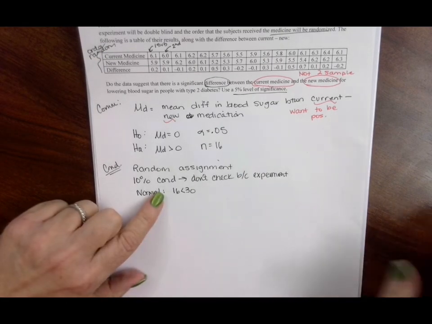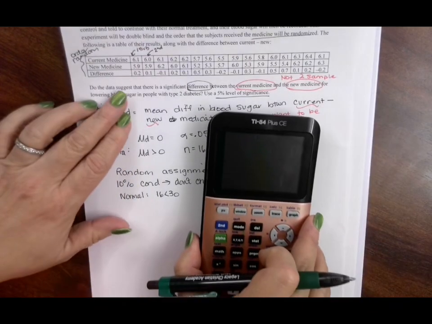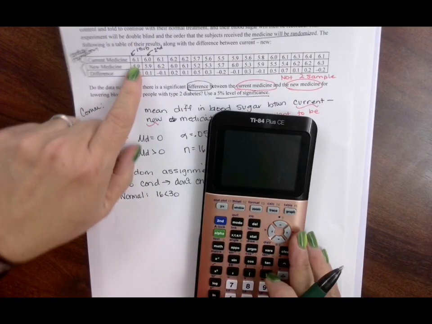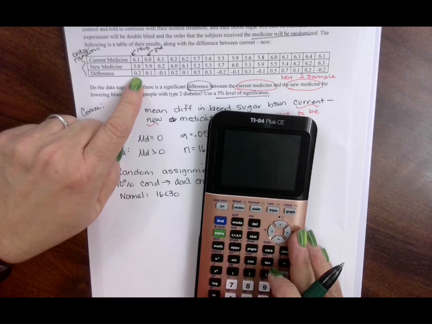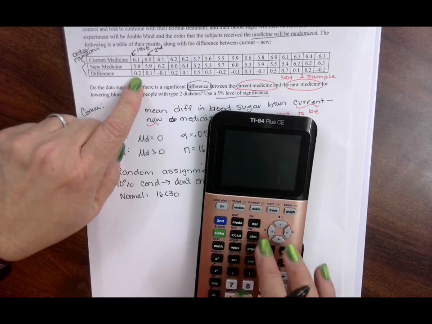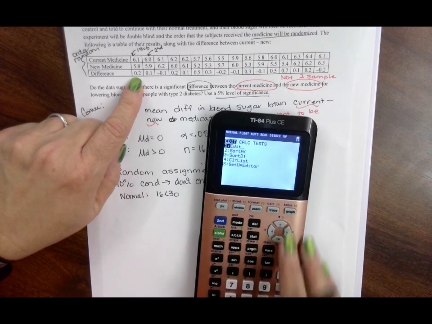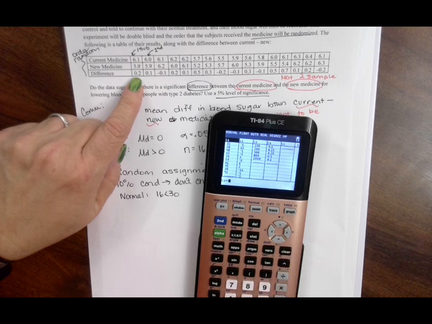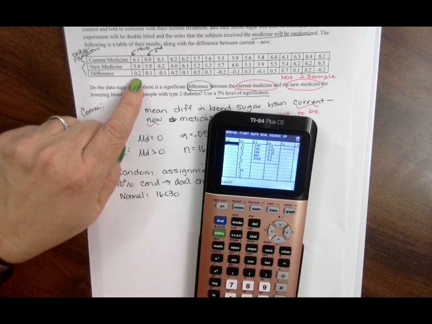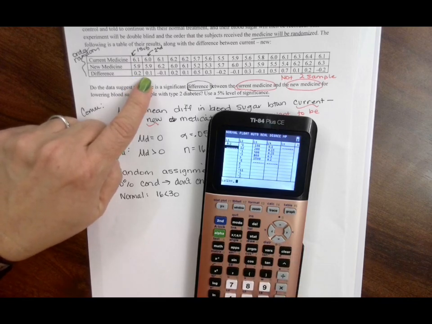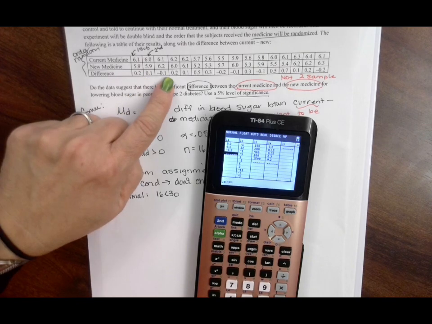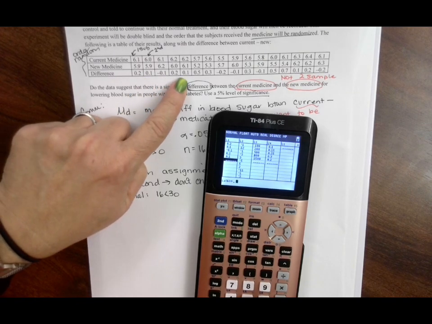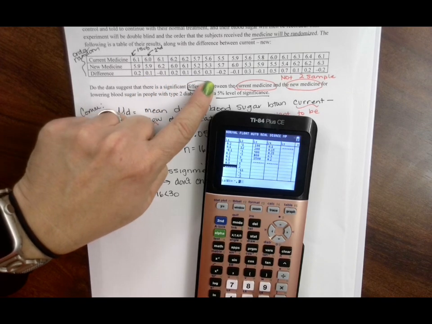So I'm going to go in here and put in the data that I have. I know there's a lot of data, but really all I care about is the difference. So when I go into stat edit, the thing that I'm going to enter is the difference: 0.2, 0.1, negative 0.1, 0.2. Okay, let me put these in.